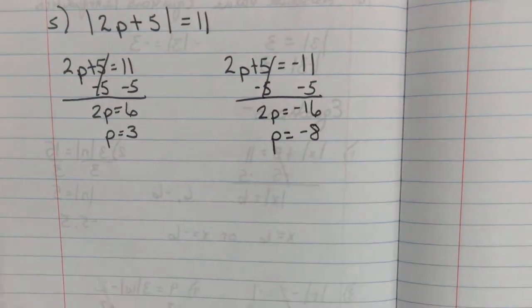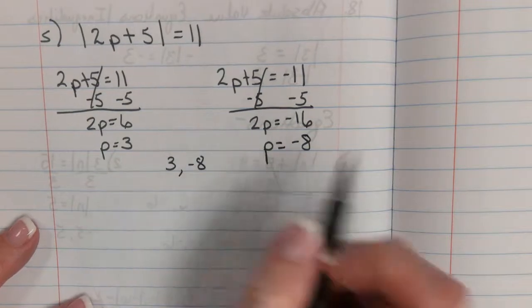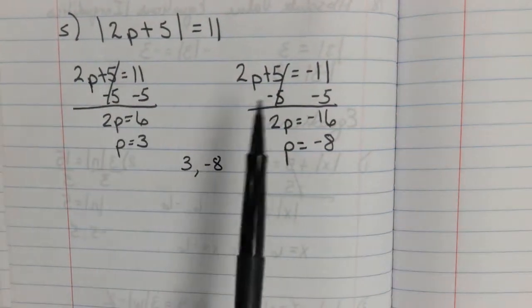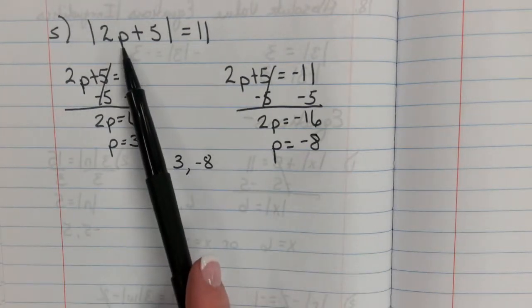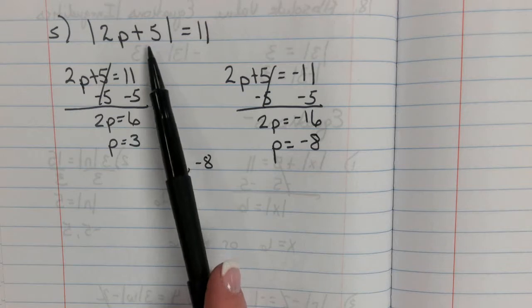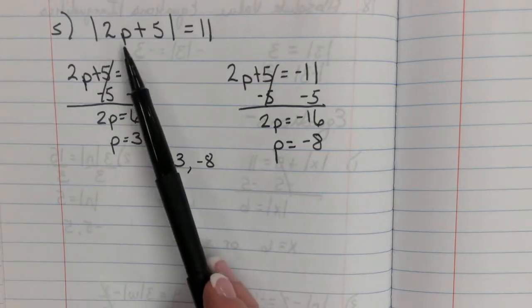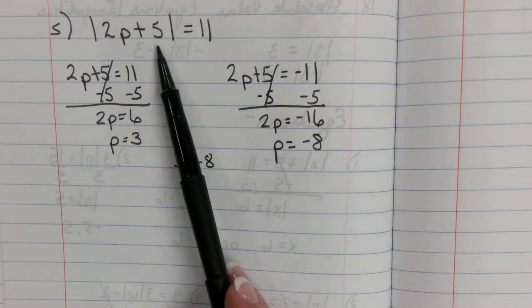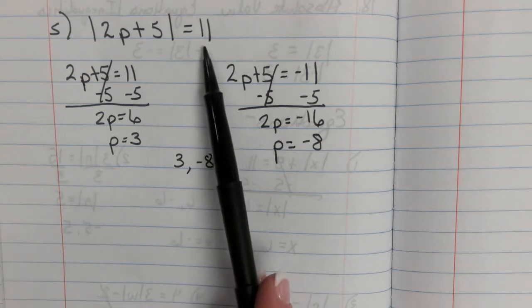Okay, so what that means is our two solutions are 3 and -8. So that tells me I can plug either number in and it will work. So if we plugged in the 3, what is 2 times 3? 6. What is 6 plus 5? 11. All right, if I plug in the -8, what's 2 times -8? -16. And -16 plus 5 is -11, but the absolute value of -11 is 11.